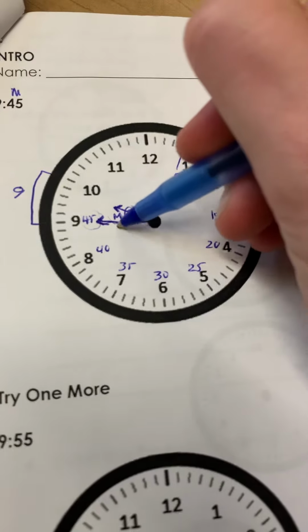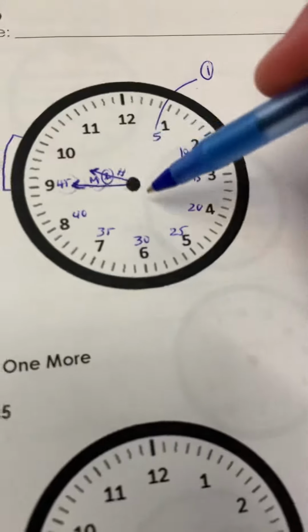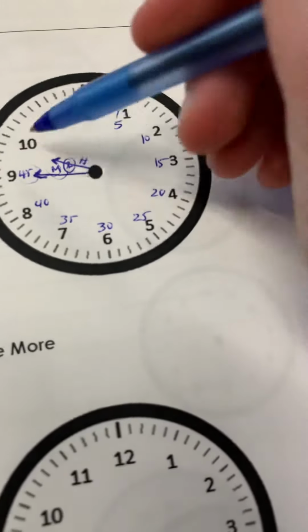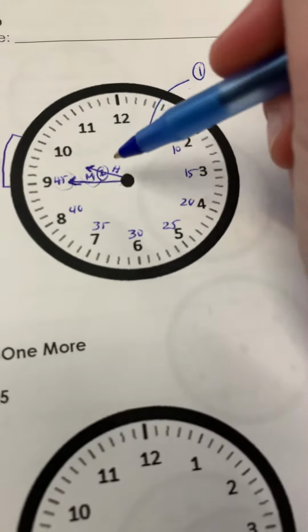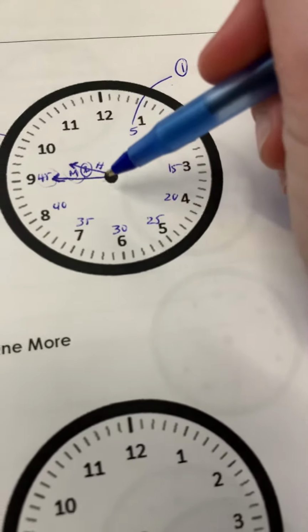And they don't need to put an M for the minutes because it actually made it harder for me to put the hour hand on. Then I asked myself, what hour is it? And where does the hand need to live?